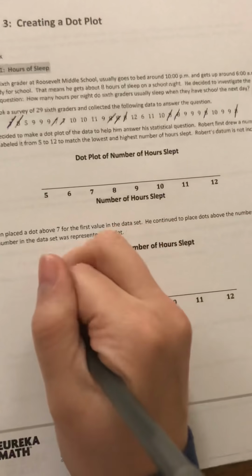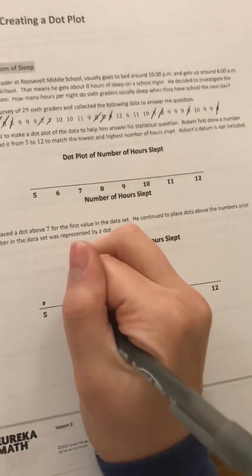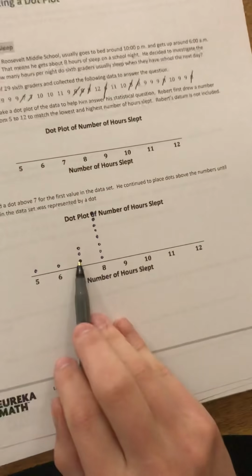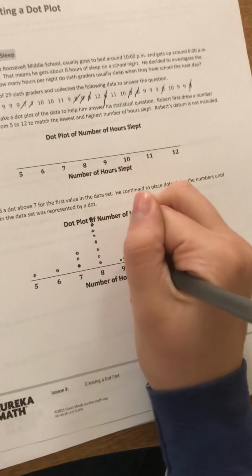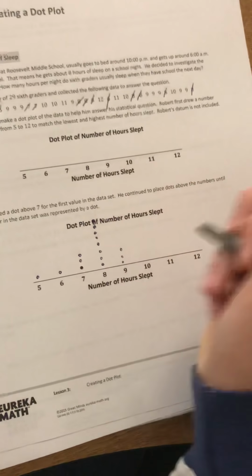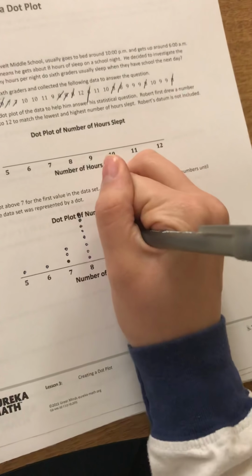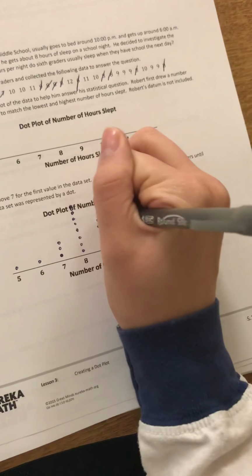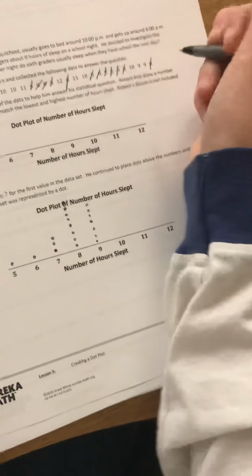All right, left to right. I have a 5. Is there any other 5s? Nope. 6. I already did my 7s. I already did my 8, 9s. I have 1, 2, 3. 1, 2, 3, 4, 5, 6, 7. Oh, this one's going to go a little bit higher too.